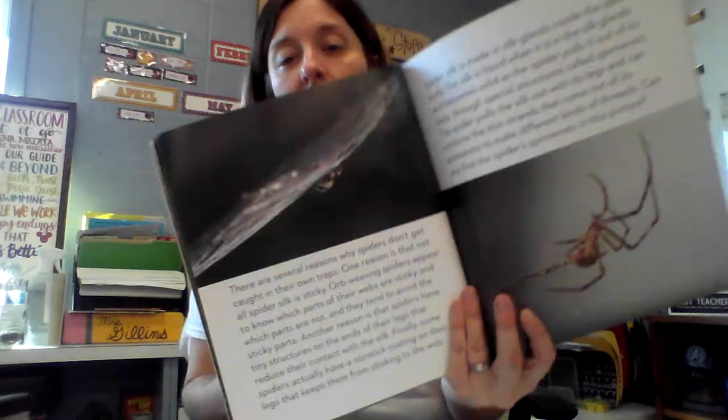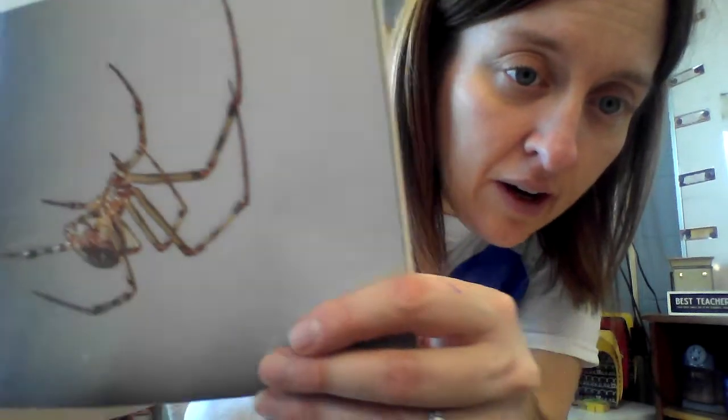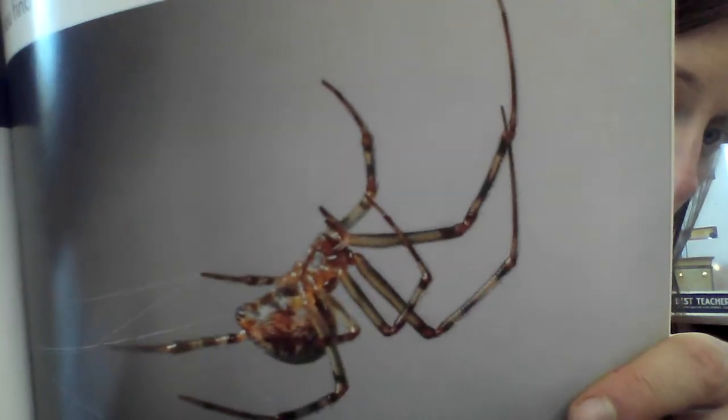Can you find the spider spinnerets in this picture? So let me get it the right way. Can you see the spinnerets there? It's really hard to see, but they're there.